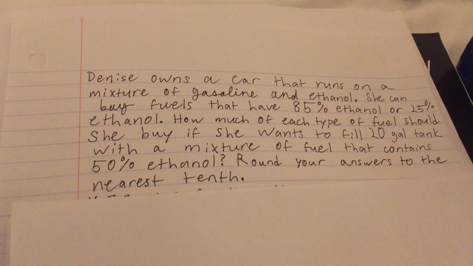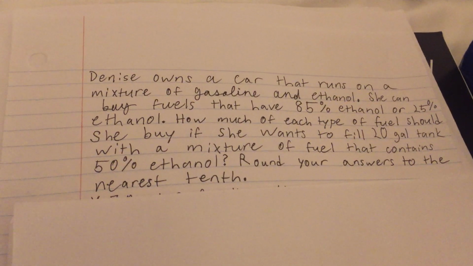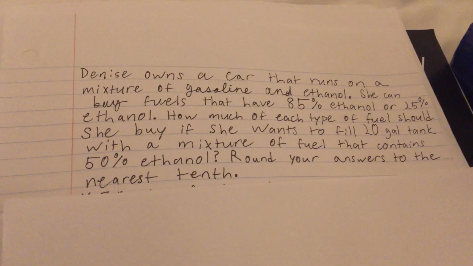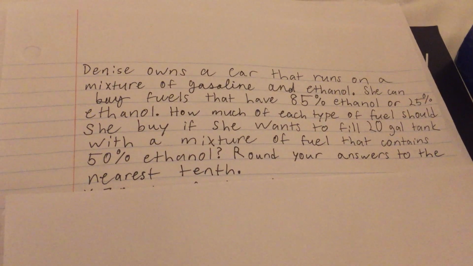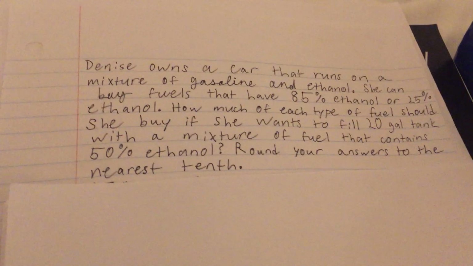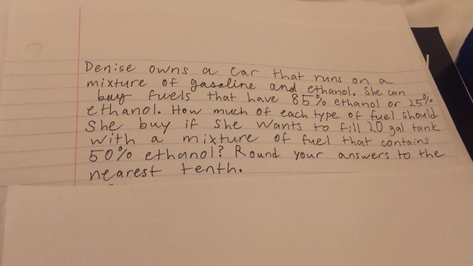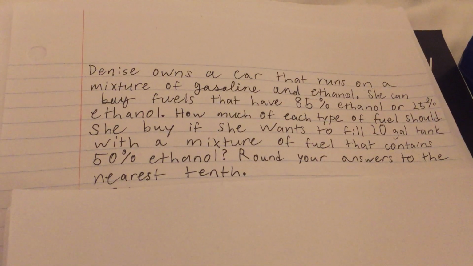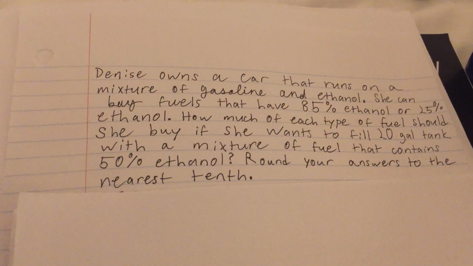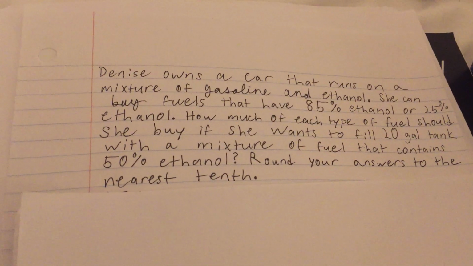Denise owns a car that runs on a mixture of gasoline and ethanol. She can buy fuels that have 85% ethanol or 25% ethanol. How much of each type of fuel should she buy if she wants to fill a 20-gallon tank with a mixture of fuel that contains 50% ethanol? Round your answers to the nearest tenth.